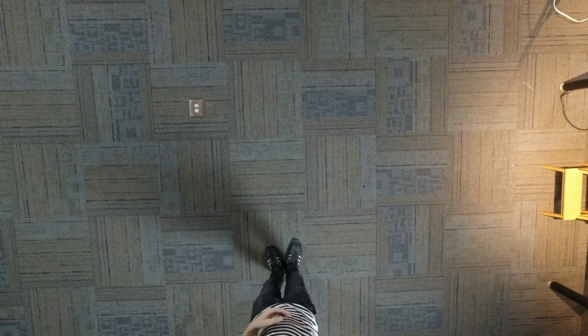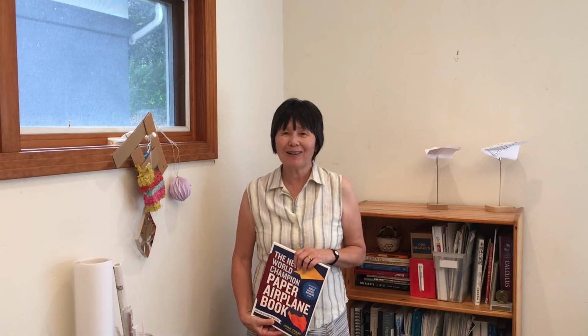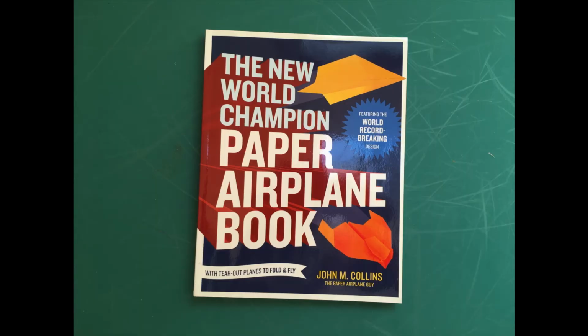The designs for the airplanes we folded here today came from this wonderful book by John Collins, the New World Champion Paper Airplane Book. There are so many wonderful paper airplane designs out there, and all you need is a sheet of paper to experience the science behind paper airplanes. So have serious fun folding paper airplanes. Thank you so much for watching, and hope to see you again soon.